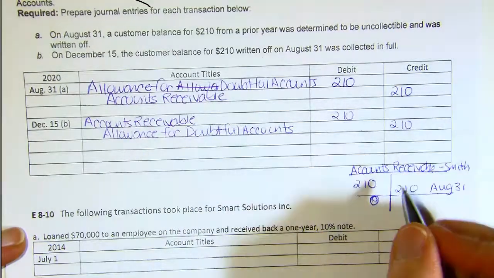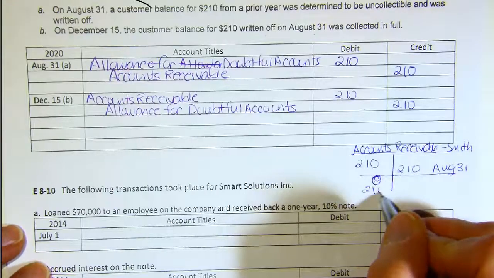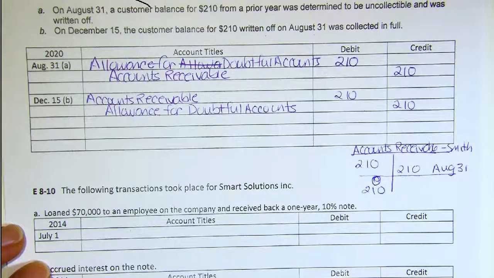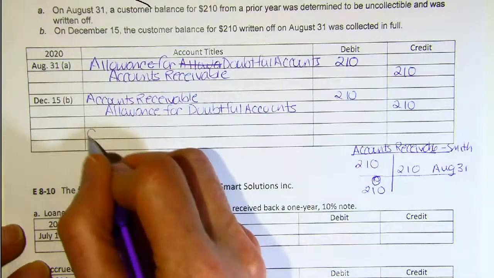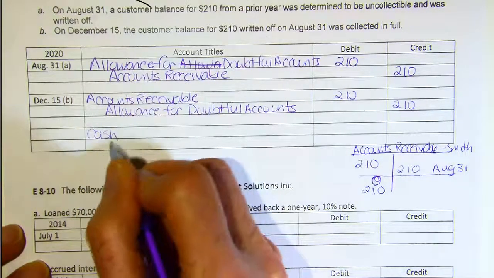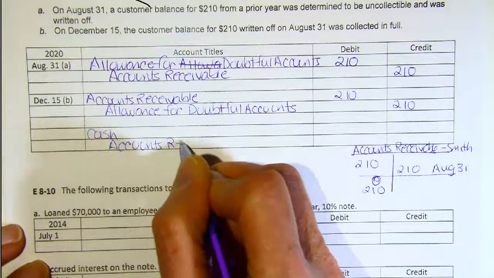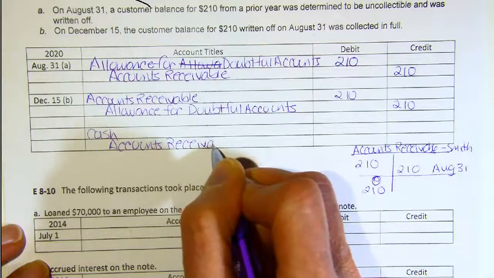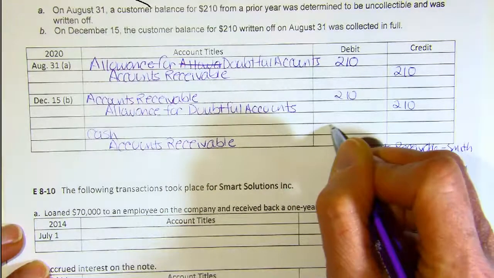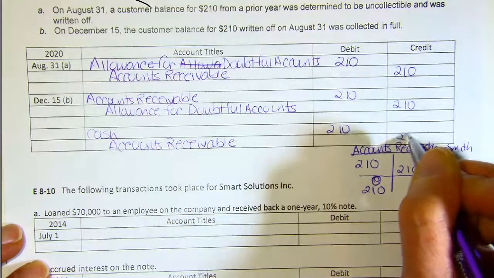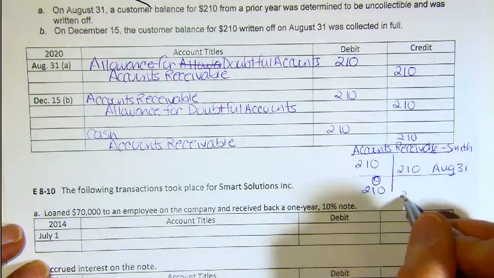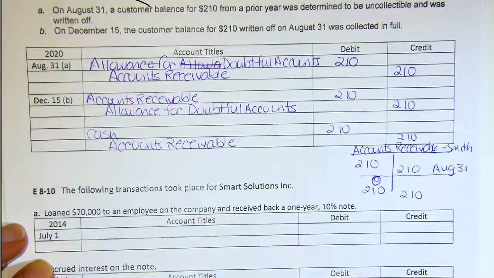That will put their account back on our books. And then you can debit cash and credit that customer's accounts receivable account. And again, they have a zero balance.